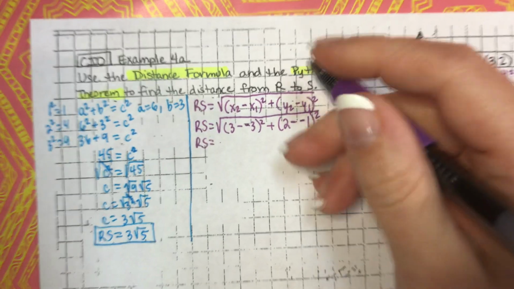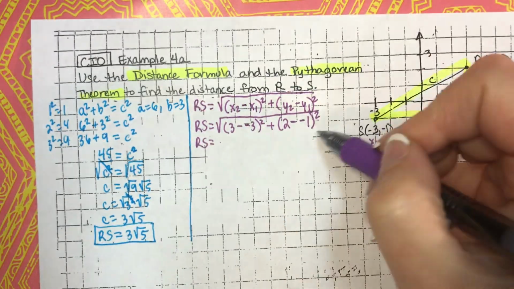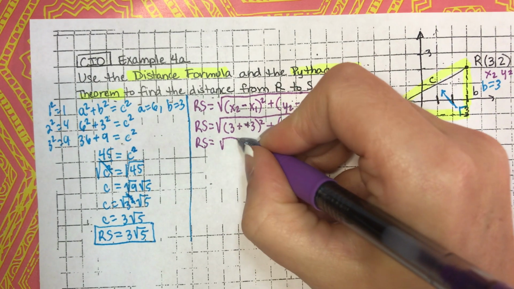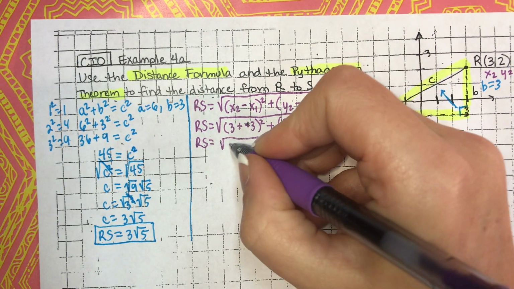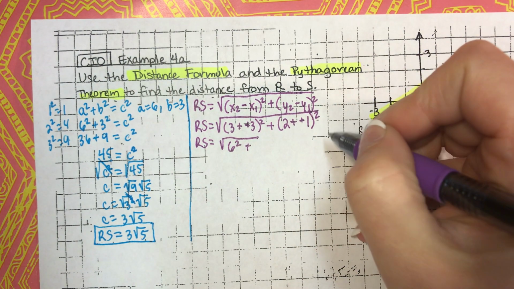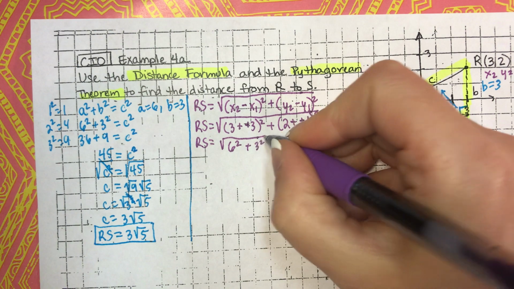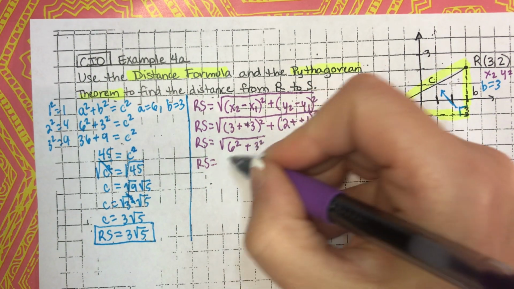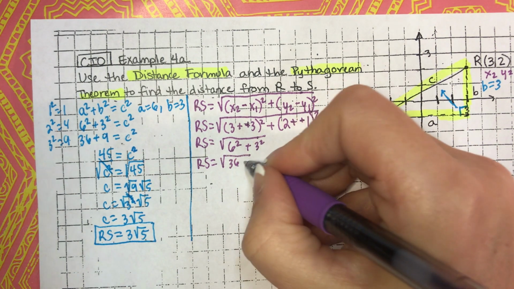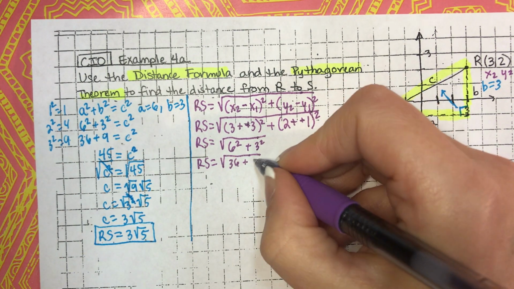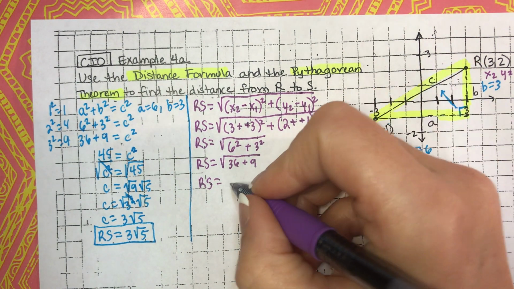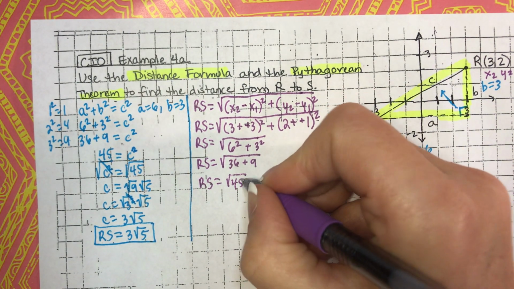So we got to do the order of operations, parentheses first. So these two negatives become positive. So we have 3 plus 3 is 6, so 6 squared. Plus those two negatives become positive. 2 plus 1 is 3, 3 squared. And we are left with 6 squared. 6 times 6 is 36. Plus 3 squared, 3 times 3 is 9. And then 36 plus 9 is 45. So square root of 45.